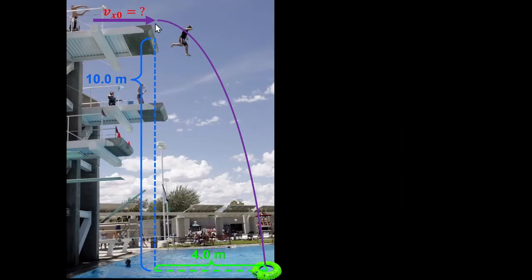So if a kid is on the 10-meter board and just steps off of there and just falls straight 10 meters, he's going to hit the water in a certain period of time. But if they're running like mad like this and fly way out here and hit the water here, they're going to hit the water in the same amount of time. Because it doesn't matter if they're moving horizontally, gravity still pulls them down at the same rate.